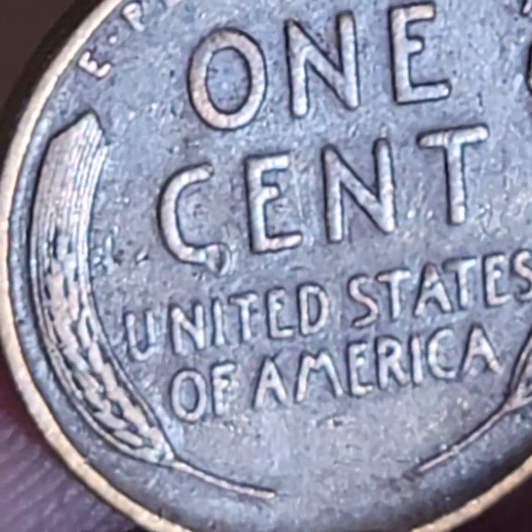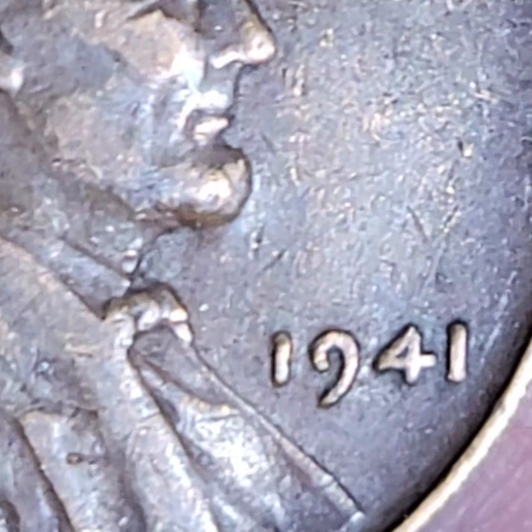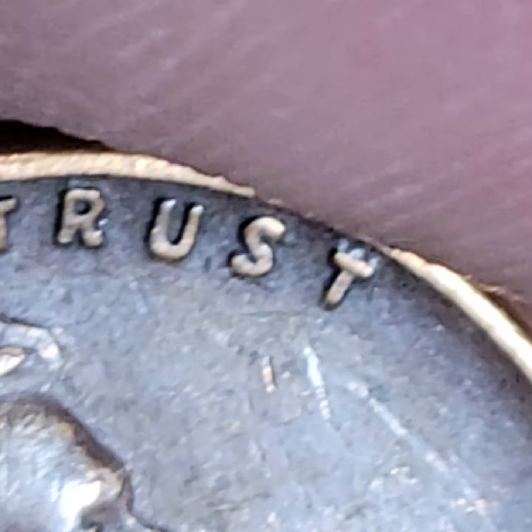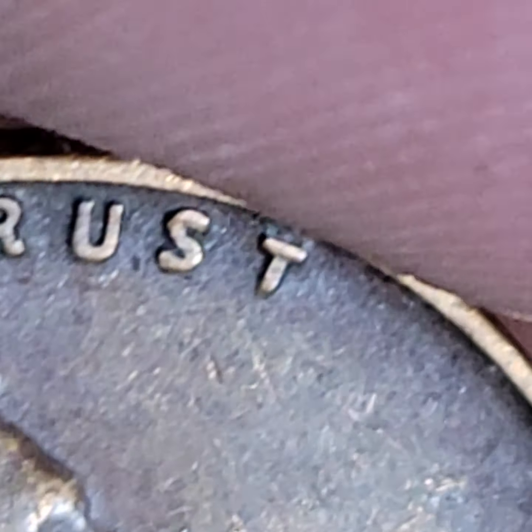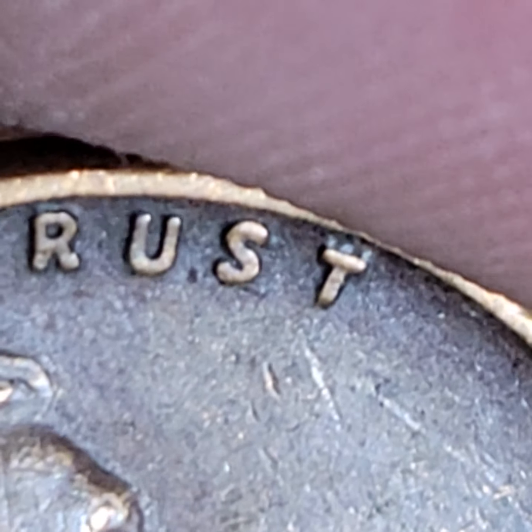This is the process of, if you find something that looks odd, how you go about trying to classify it. That's pretty wild too. Looks like an E above the T.